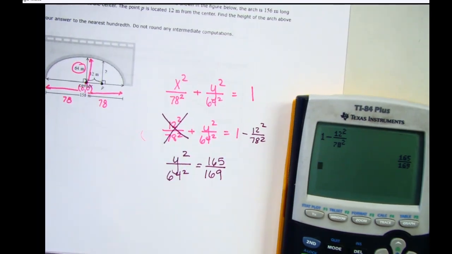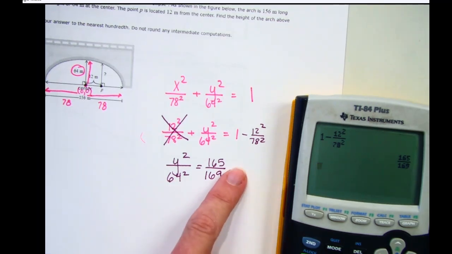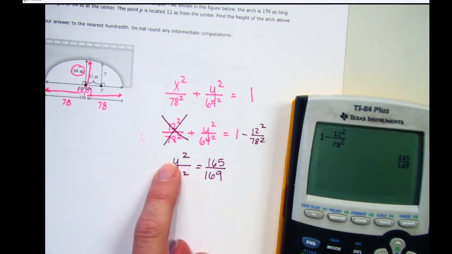Wait, I have a question. Sure. Why can't you just put in the square root of 64 squared times 1 minus 12 squared over 78 squared? You can. You've just solved all of it in one step. It's perfect. That's the direction we're going in. I'm glad you can see that. Because right now, what am I going to do? I'm going to times by 64 squared and take the square root, just like you said. It's perfect.